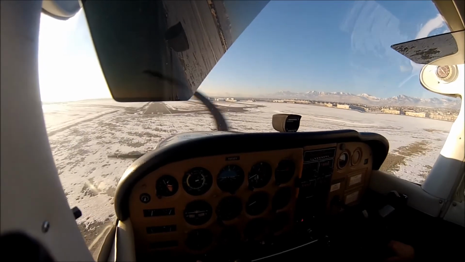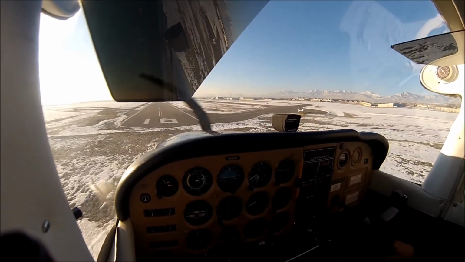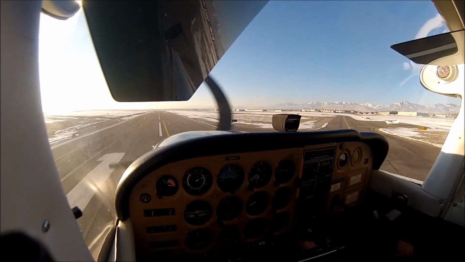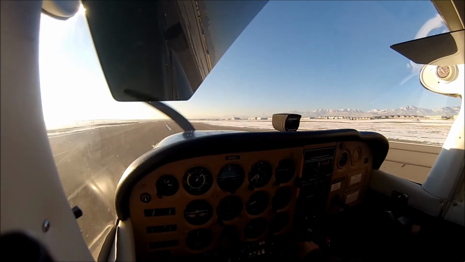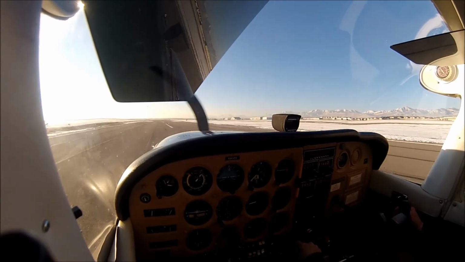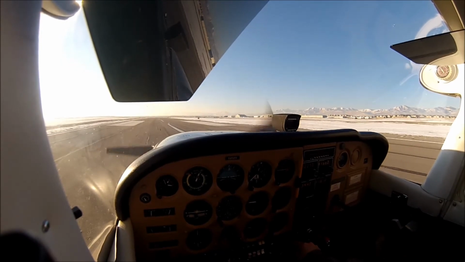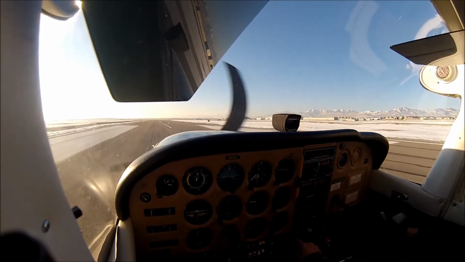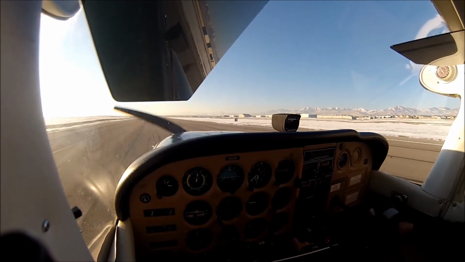Adjust your power for your spot. Want to be 60, you're a little hot. Flaps up. Look at that. Beautiful. Okay, that's good. Let it roll. Nice job. Thanks. Look at that. We're down, landed 800 feet.